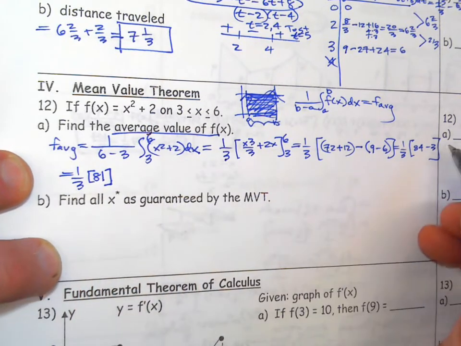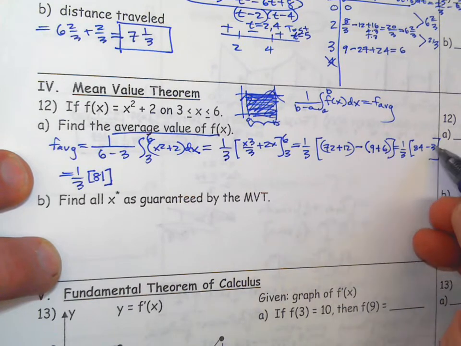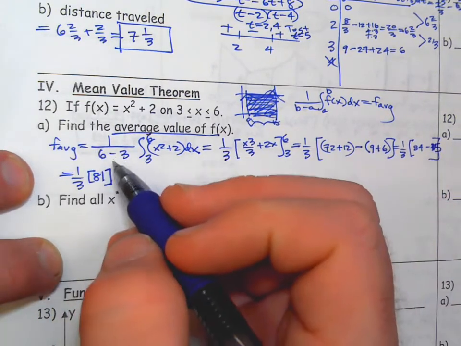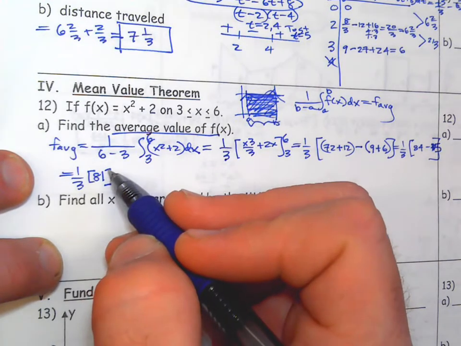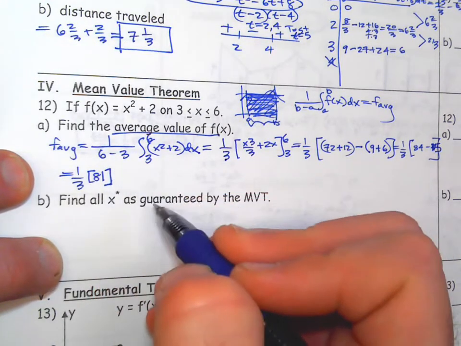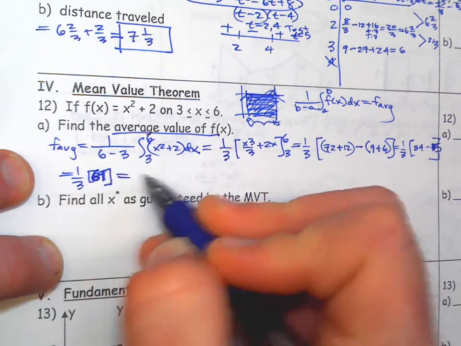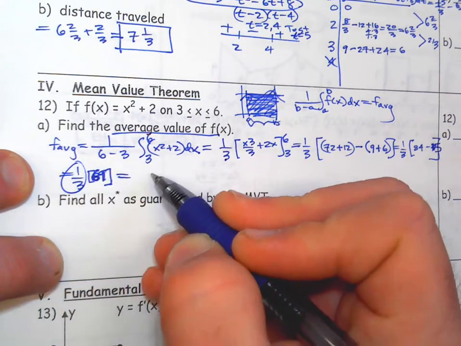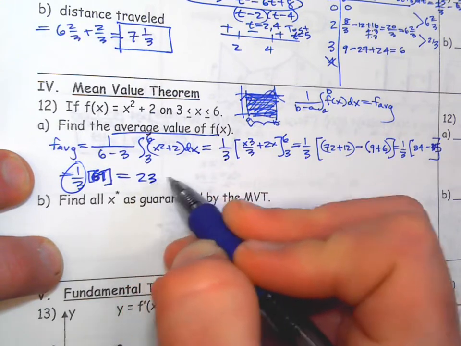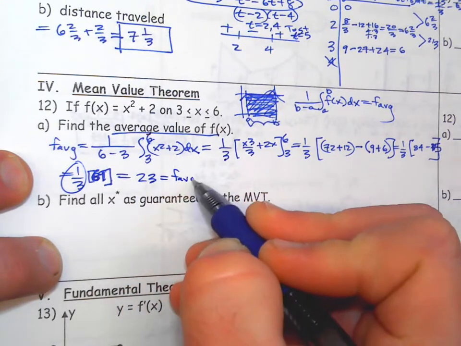Wait, did I make a mistake? Why did I put a minus here? It's plus 15. All right, so what's it going to be? It's going to be 69 instead. And then don't forget the 1 over 3. So you forgot that. Final answer is 23.